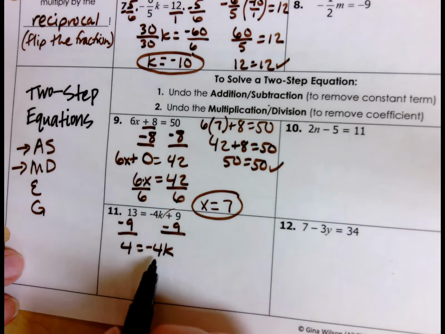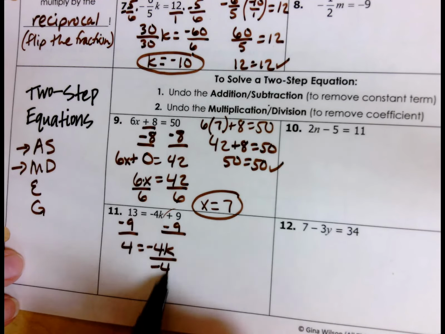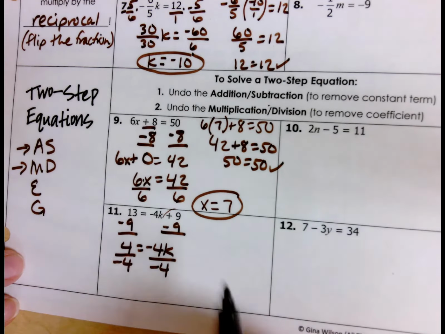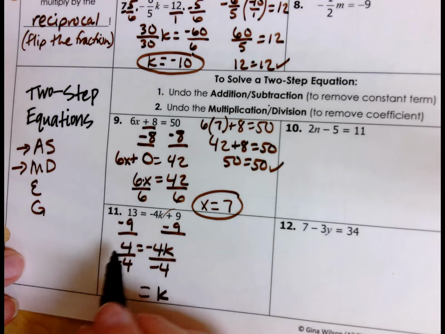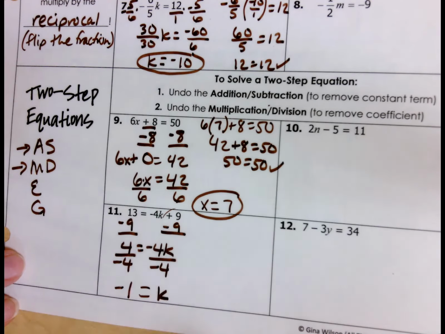Now I have negative 4 times k, so I need to divide to get rid of it. So I'm going to divide by negative 4. And I'm left with 1k over here. It's understood to be there, so I'm just going to write it as k. And 4 divided by negative 4 is negative 1.